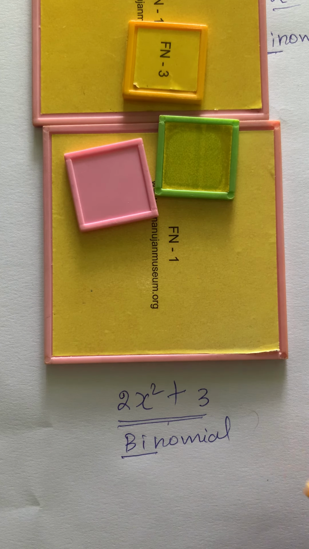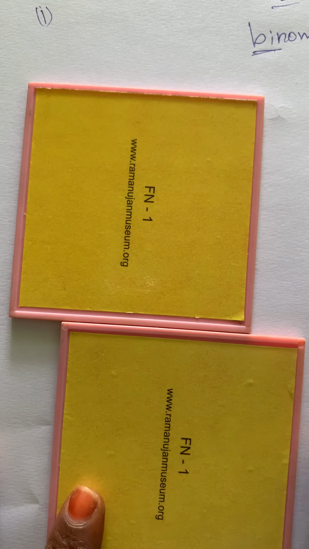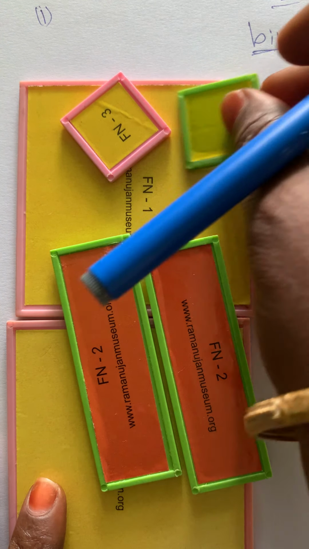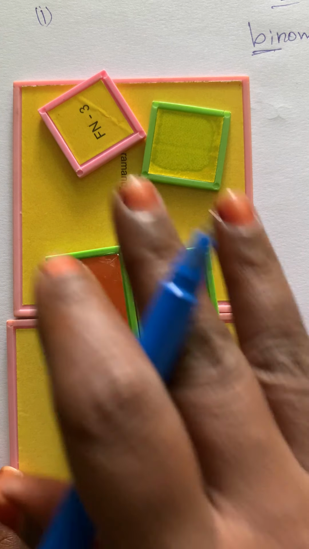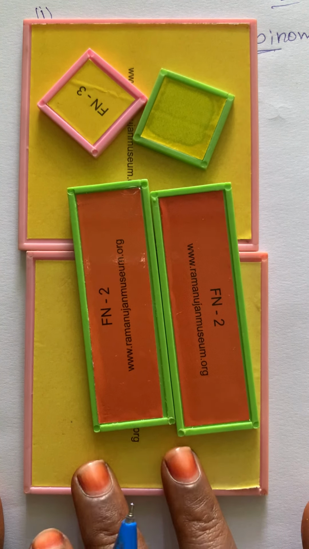Now again we have 2x square and 2x and 2 unit squares. Now this is the fourth problem. So for this, can you write the expression, students? Yes.